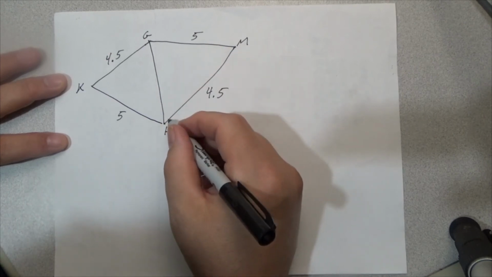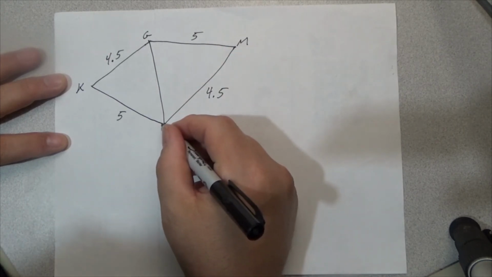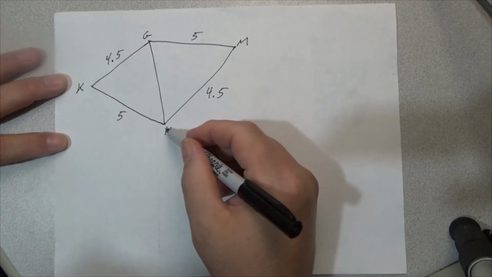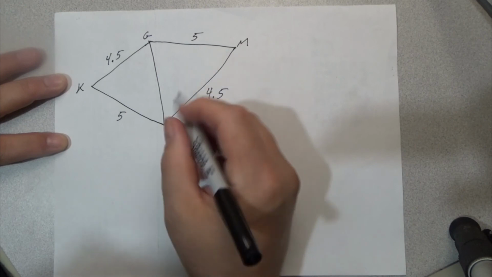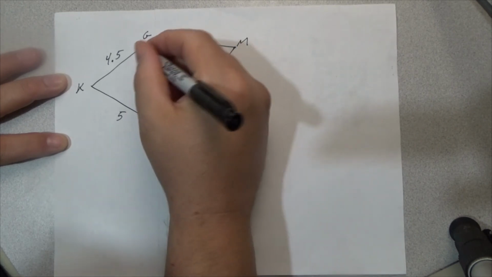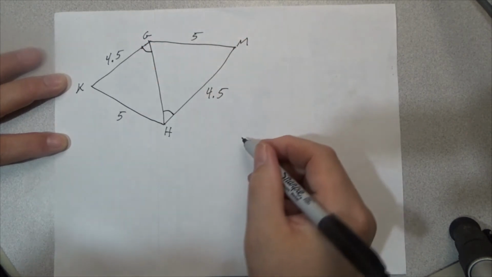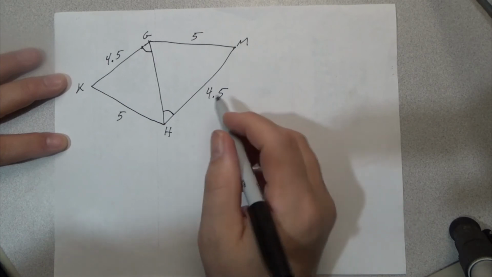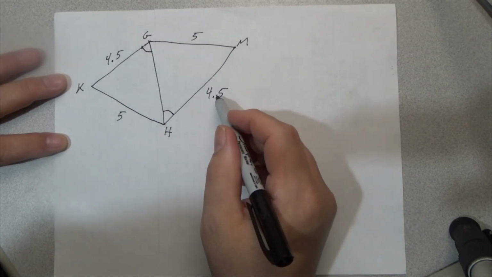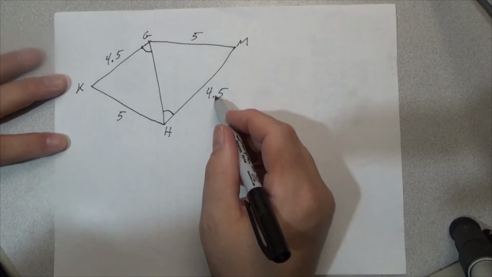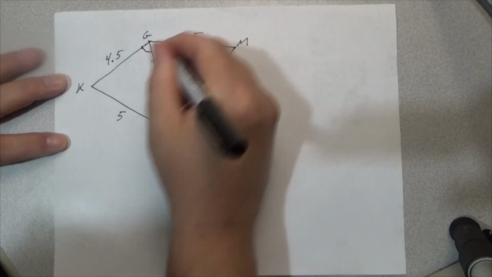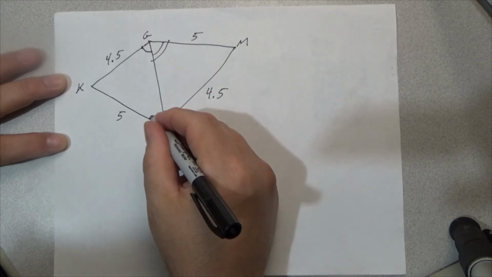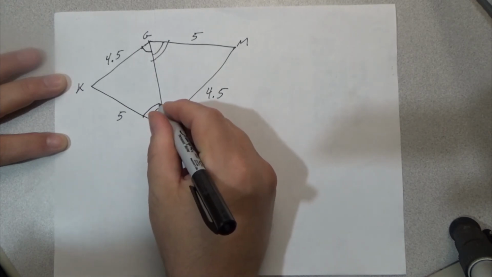Therefore, this angle over here by H, it's not angle H. Remember how we name angles. This one can't be named H, but it's over here by the H. So this angle and this angle are corresponding. Now I've got 4.5 here, so that is the opposite angle there, and 4.5 here, so that is the opposite angle there.